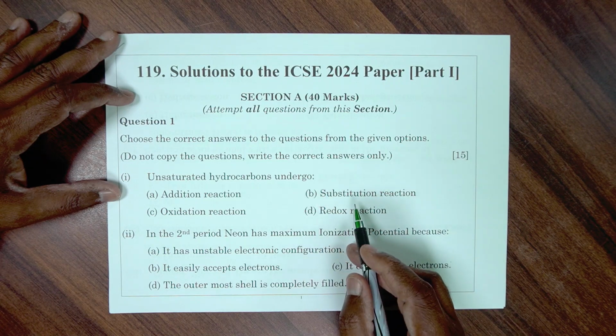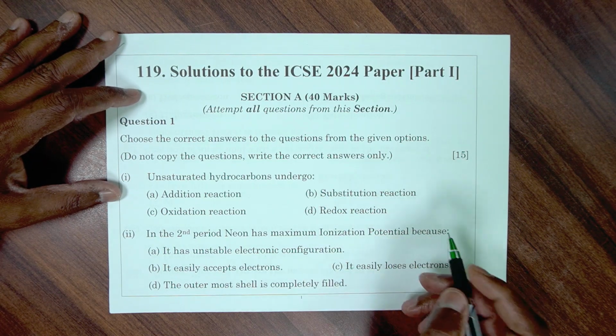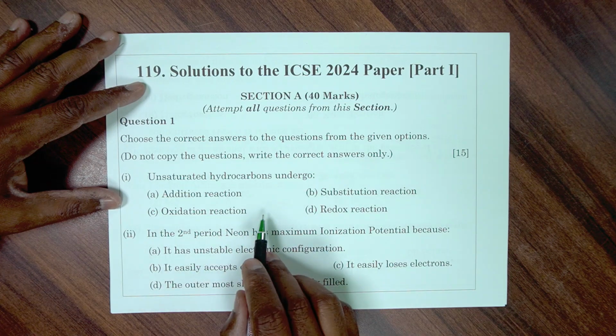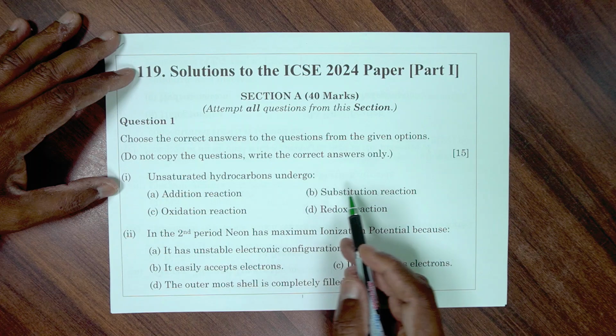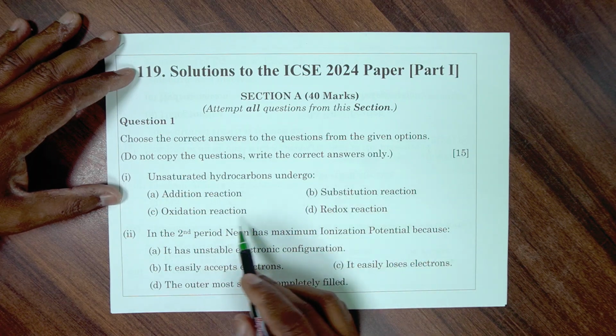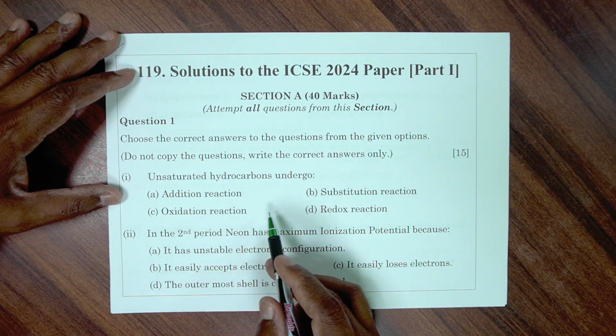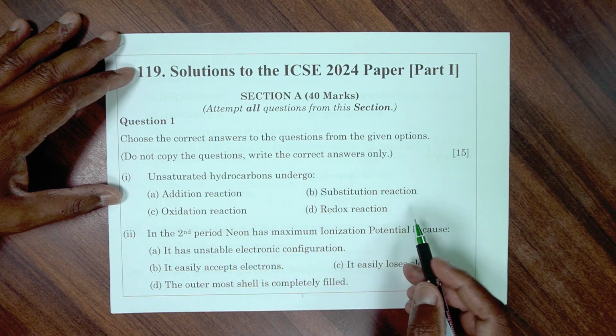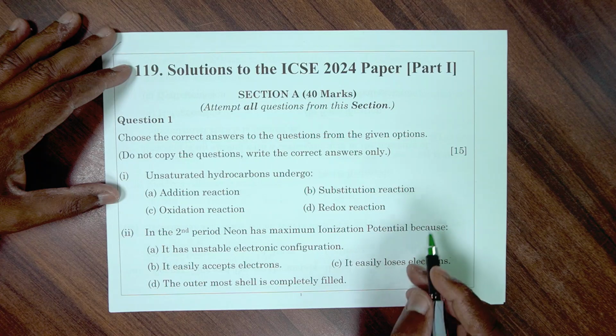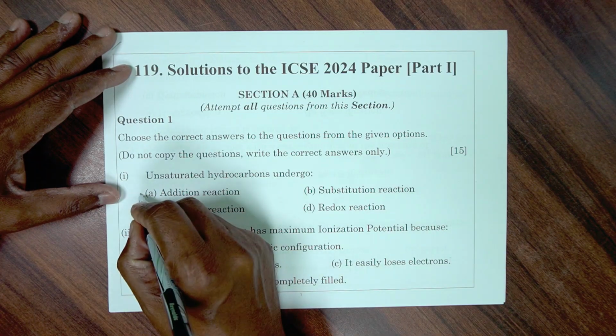Do not copy questions, write the correct answers only. So what we will do, we'll read the question and understand it. Question 1 says unsaturated hydrocarbons undergo. 4 options are given here: addition reaction, substitution reaction, oxidation reaction, redox reaction. We all know unsaturated hydrocarbons undergo addition reaction. So this is the correct option.